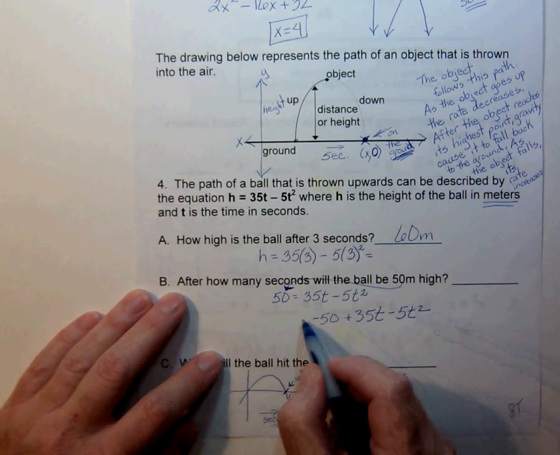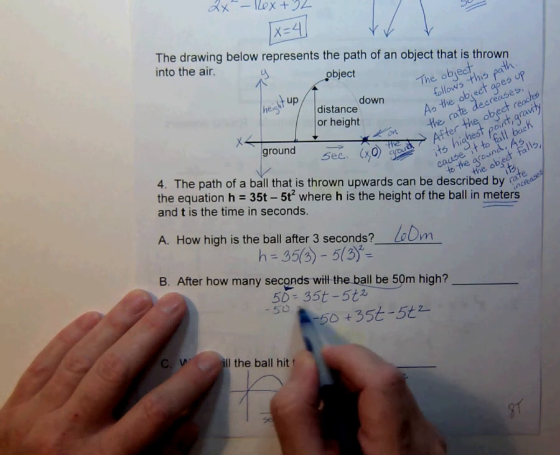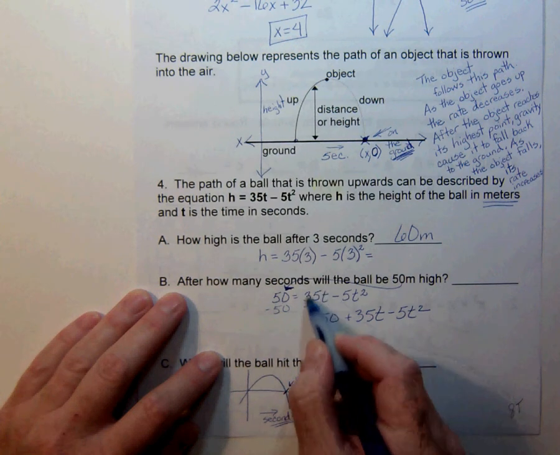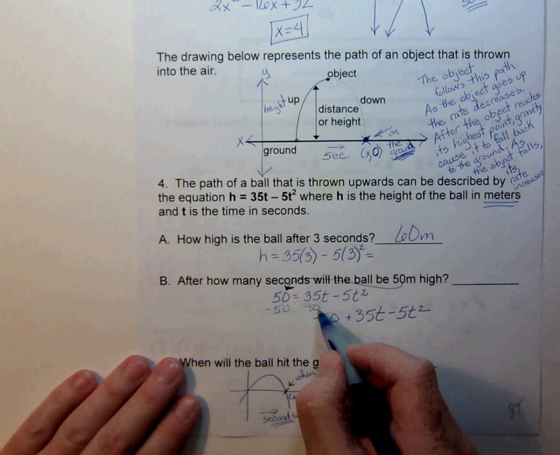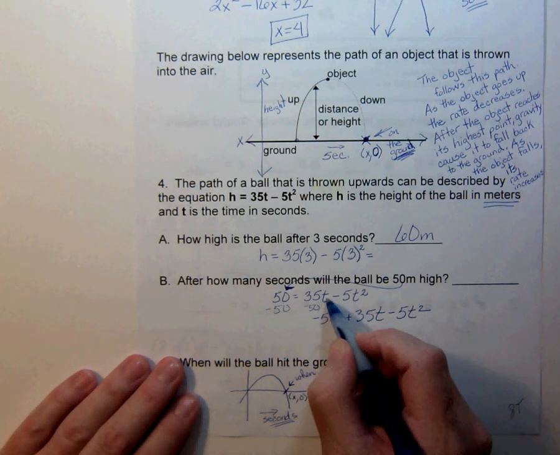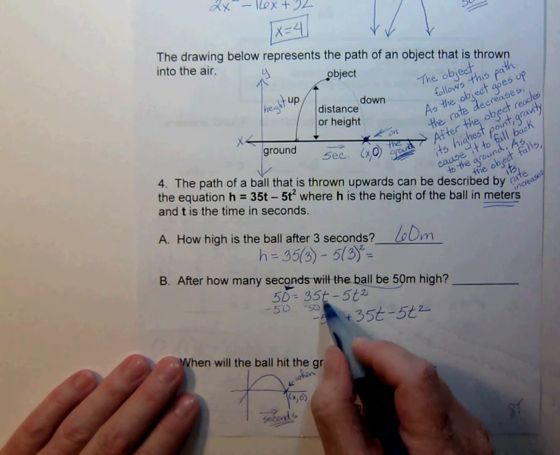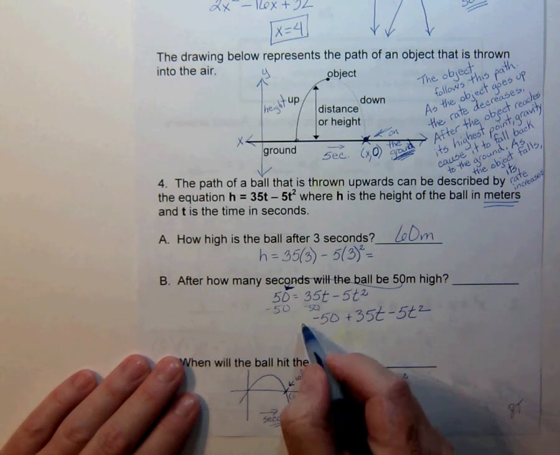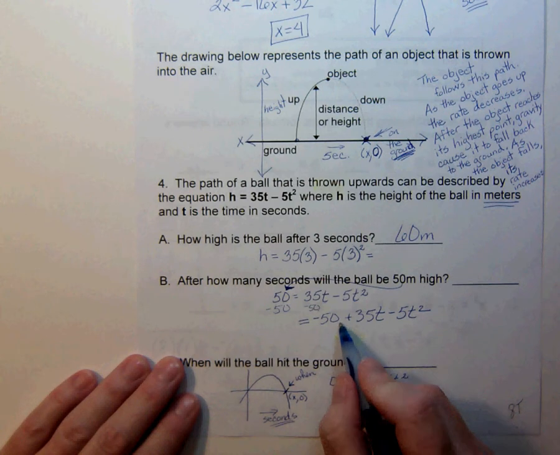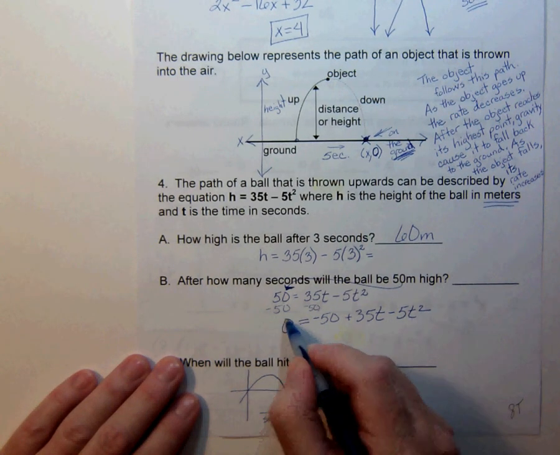So you remember you have to subtract 50 on both sides. Don't combine 50 with 35. Often my students want to combine numbers, but this doesn't work. This is a constant. This has a t and this has a t squared. There are no like terms to add, so they're all different. Sometimes I'll say they don't have the same last name, so keep them separate. But yes, we've set that equal to 0.